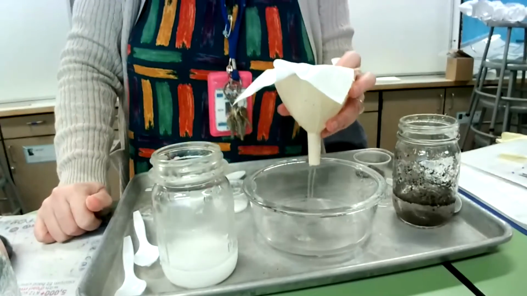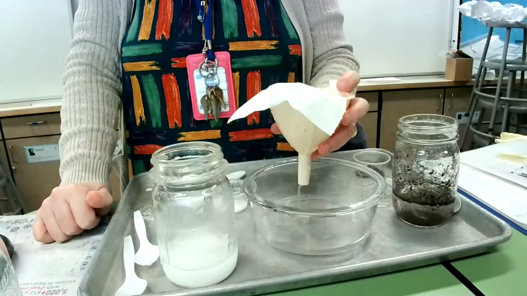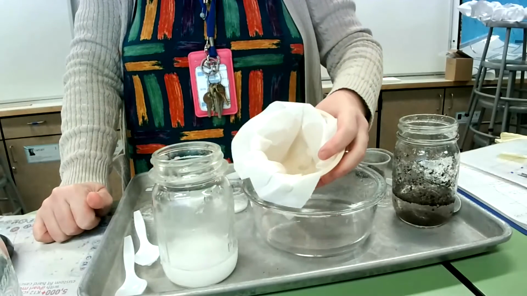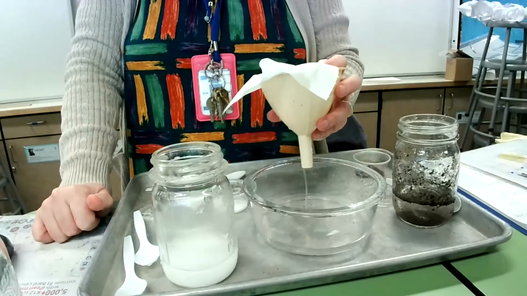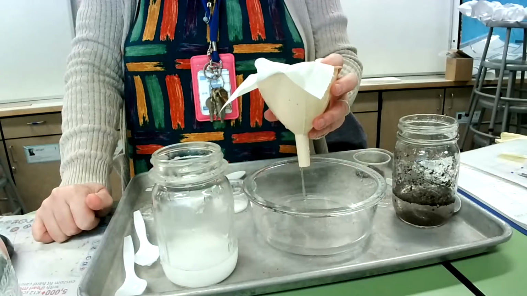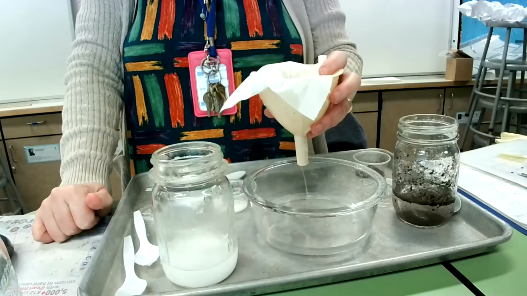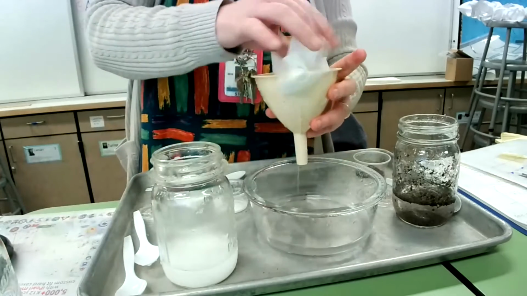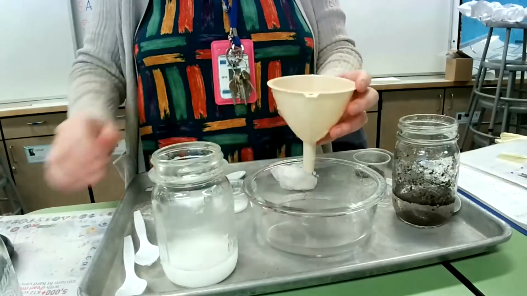Okay, and I have a clear liquid on the top, and it's a completely clear liquid that's going through the bottom. And you can see there's nothing left on the filter. There's no discoloration. All of the water is going through and nothing is left on my filter. Nothing's left on it. Okay, so the sugar in the water was definitely dissolved.